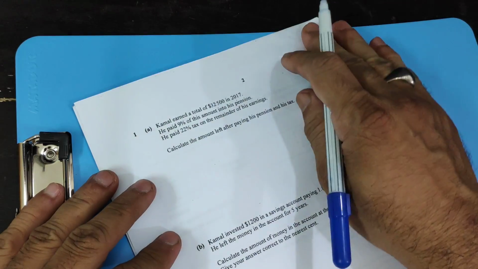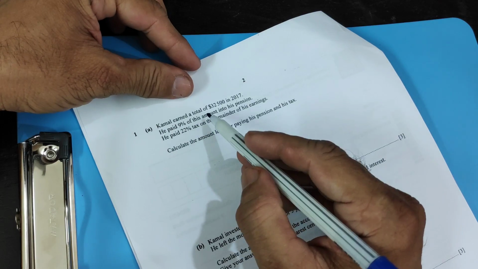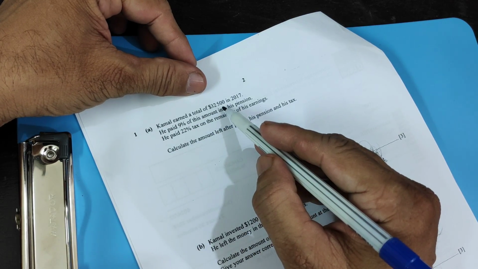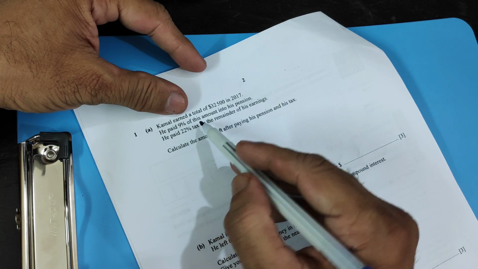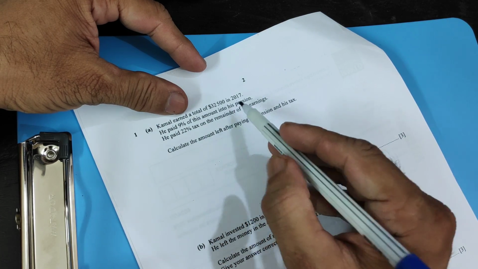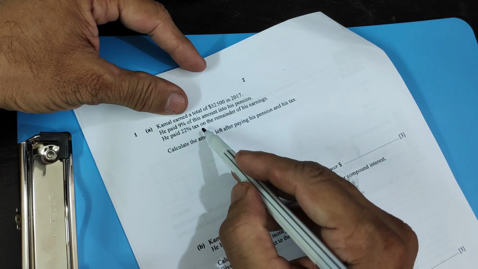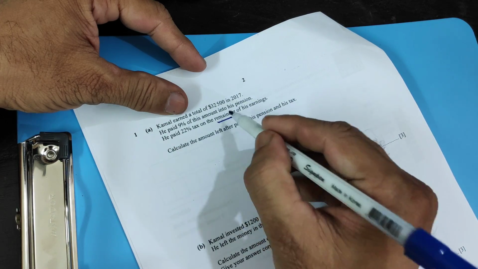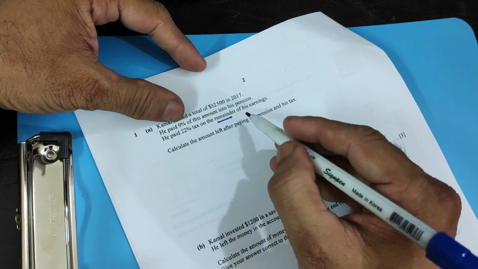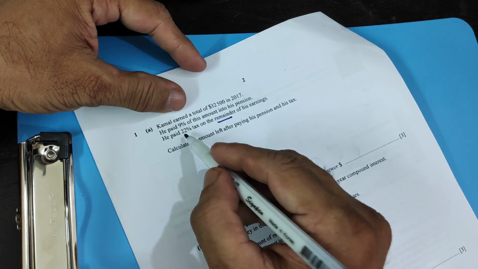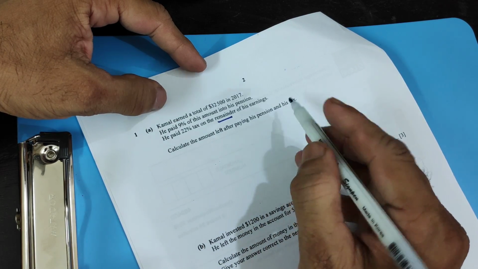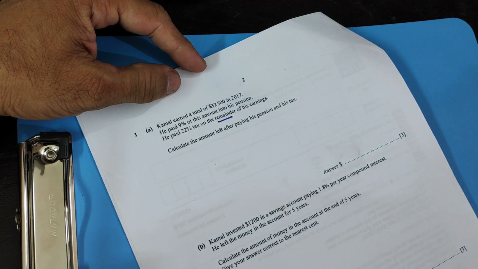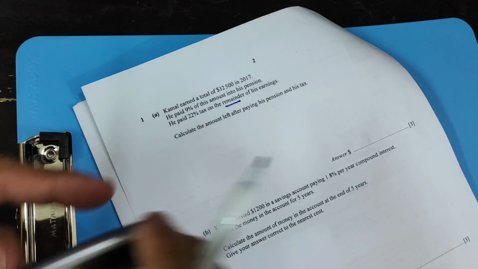The first question says, Kamal earned a total of $32,500 in 2017. He paid 9% of his amount into his pension. He paid 22% tax on the remainder after 9.5% of his earnings as tax. Calculate the amount left after paying his pension and his tax. Now let's find out how much he paid for tax.